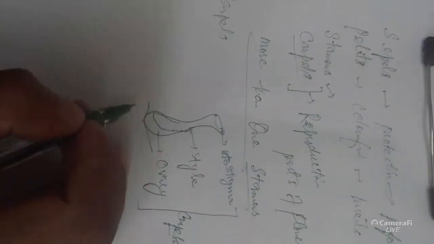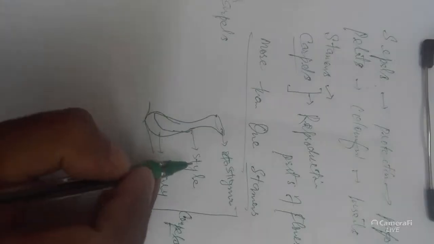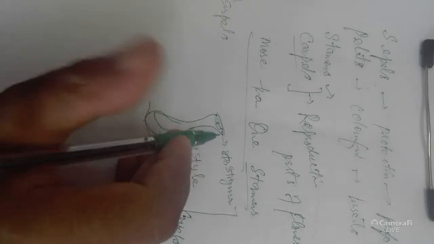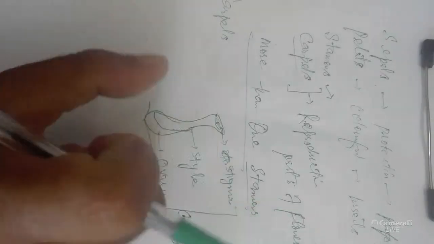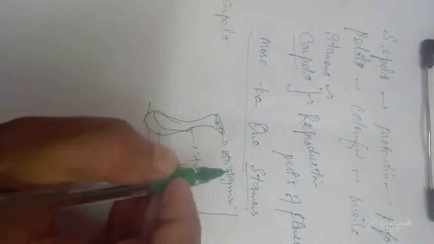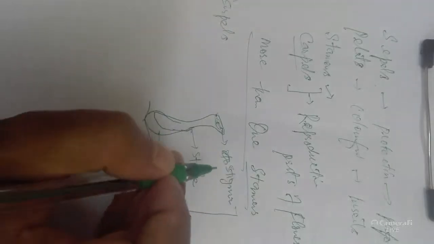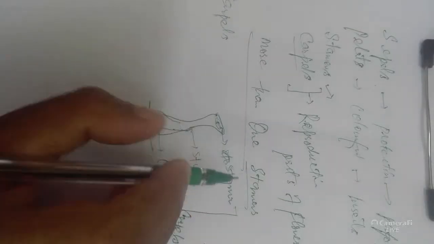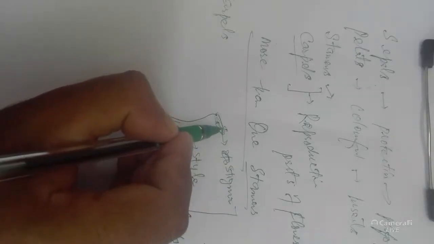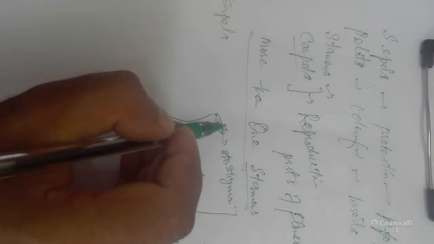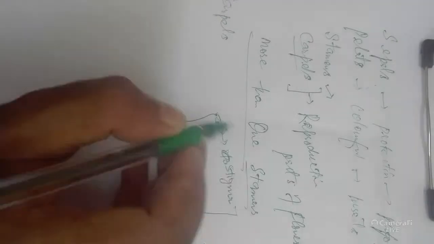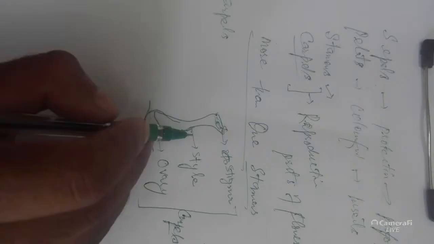The stigma is the terminal part of the carpel. It may be sticky. Sticky means it has some fluid on it, which helps in receiving the pollen grains. Why does it have to be sticky? Because when the pollen grain falls from the anther during pollination, it has to remain on the surface until it is absorbed.